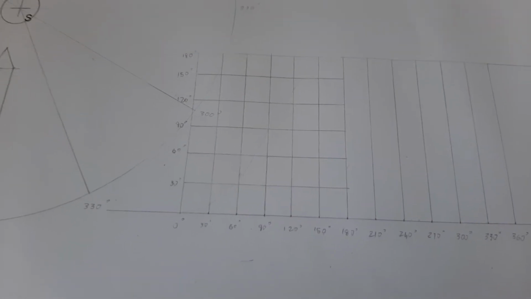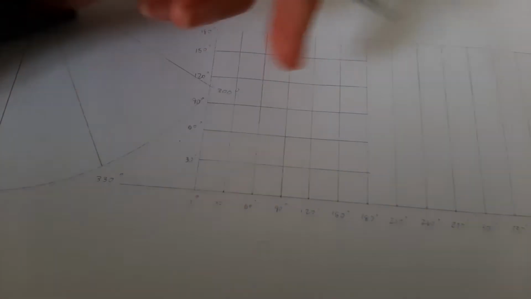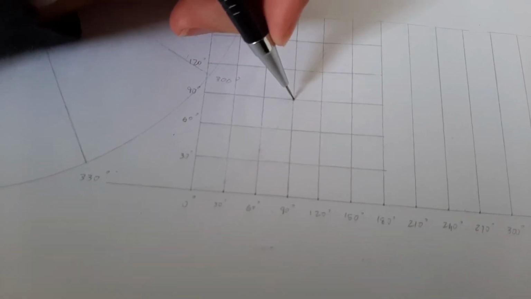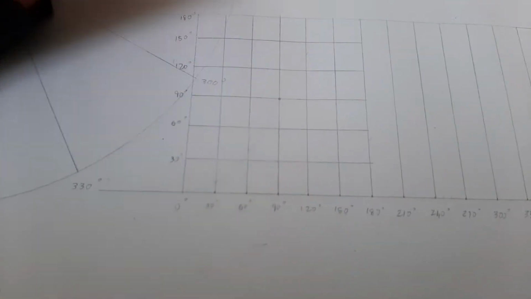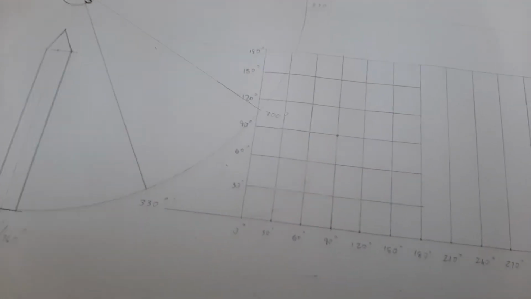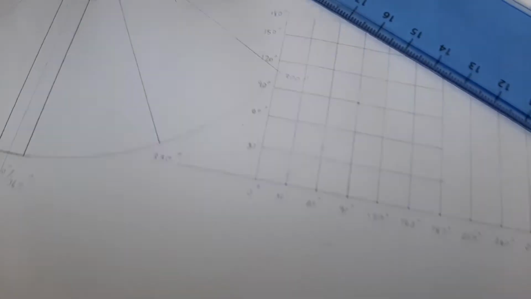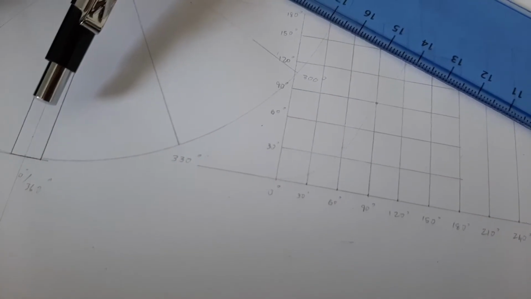Then what we're going to do is, firstly, you're going to find your middle point, which is your 90, because there will be 3 spaces on the side, 3 on the side, and the same with your vertical line. Then from this point, you're going to make a line to your 150 line.